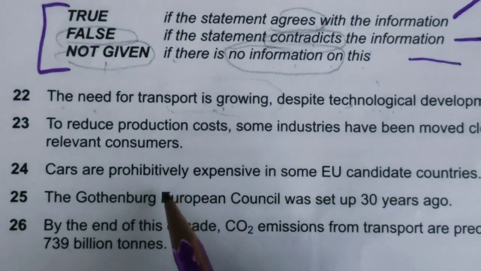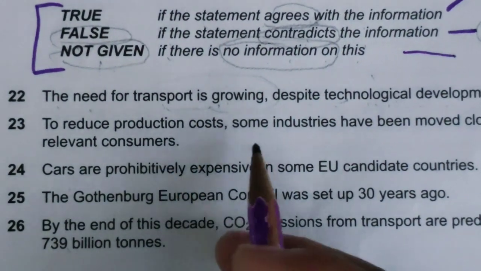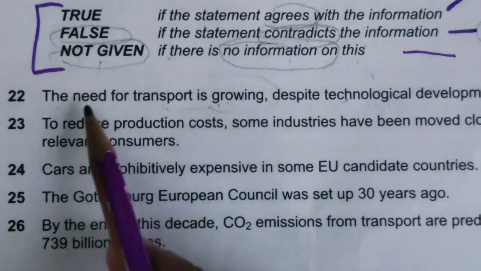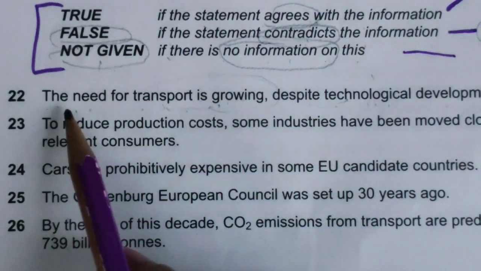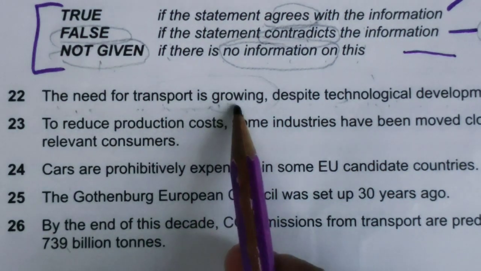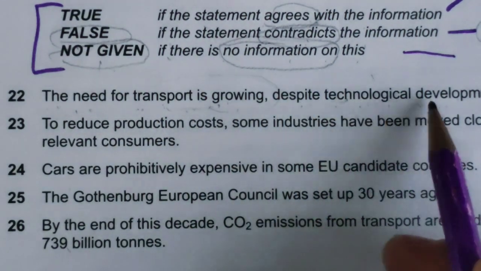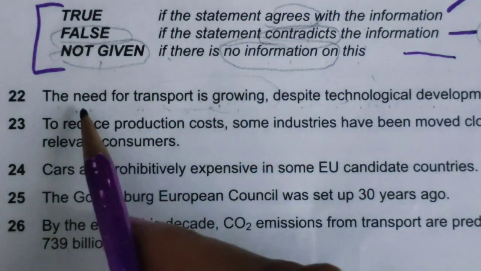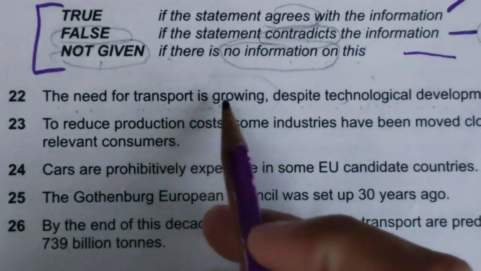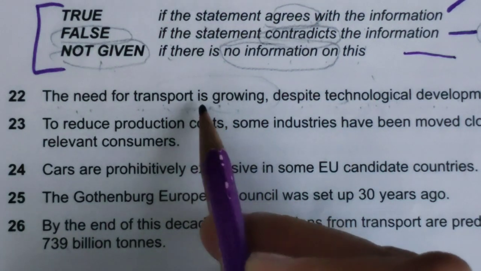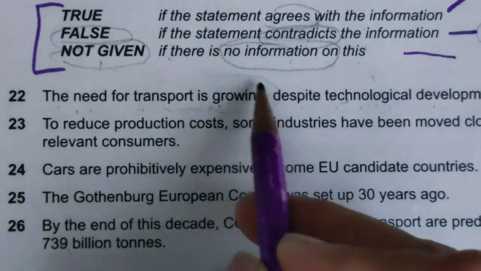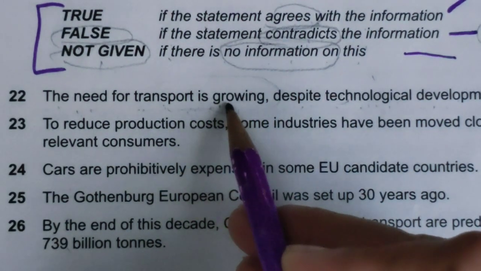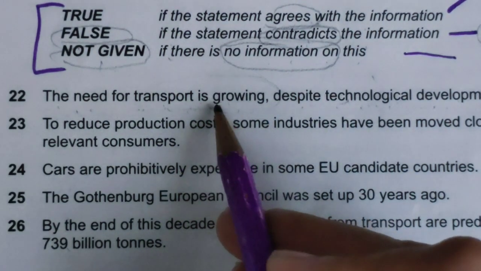Let's read the question statement one by one. The need for transport is growing despite technological developments. Always read the statement two times to find its meaning, which is very important in your reading.